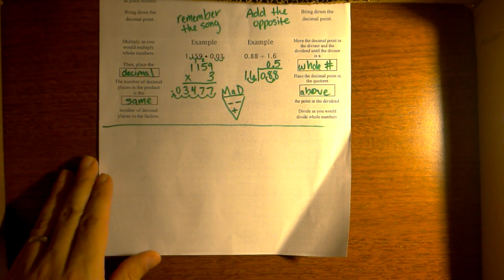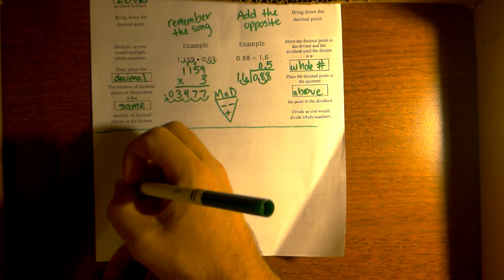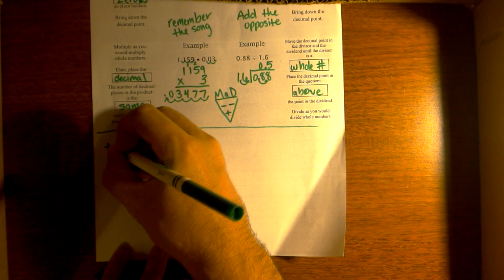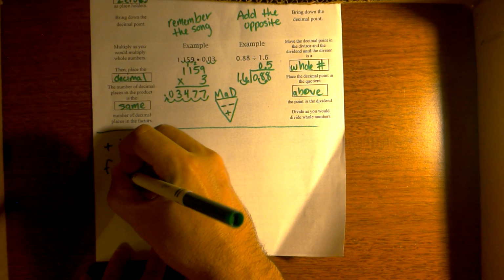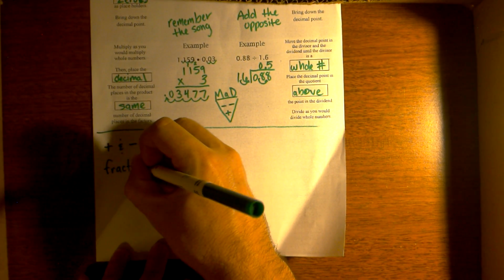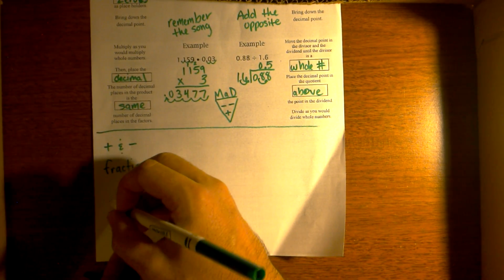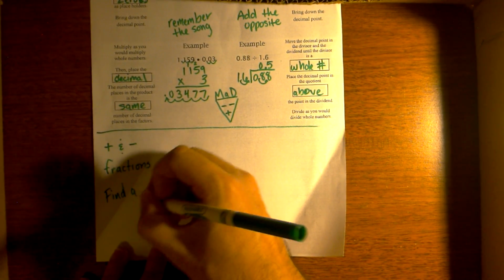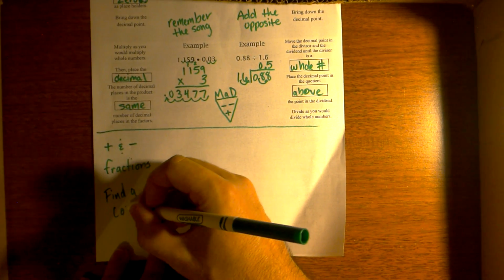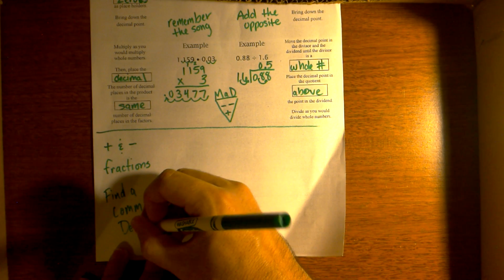All right, now on this side, on the bottom, we are going to put adding and subtracting fractions. The main thing to remember is find a common denominator.